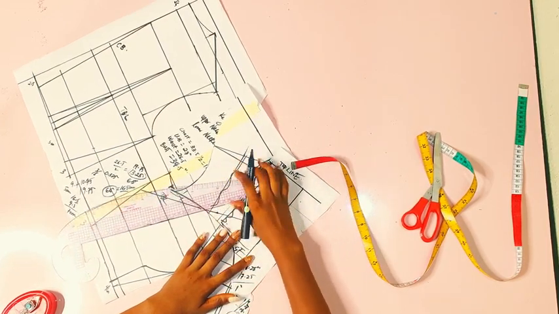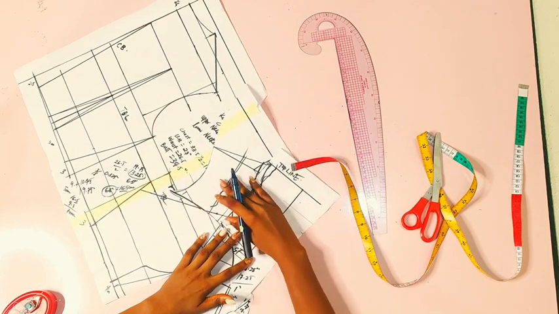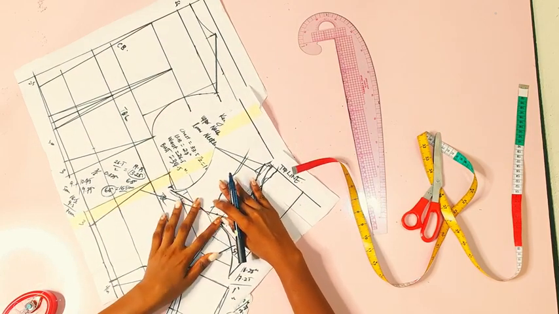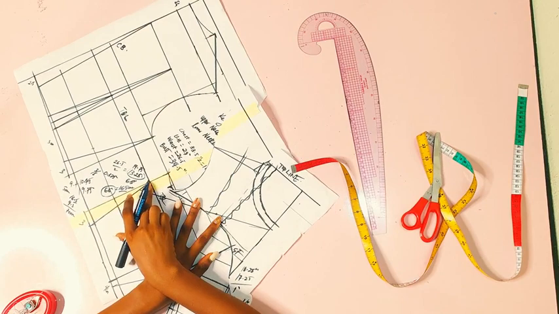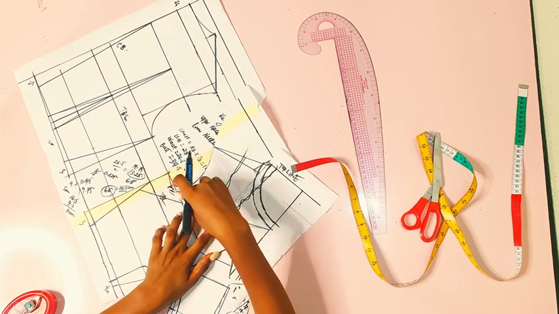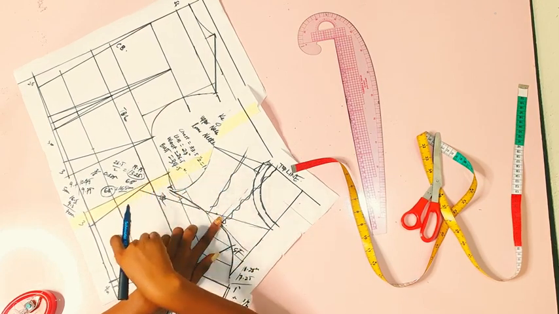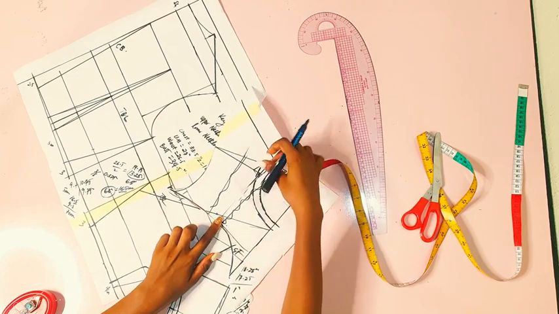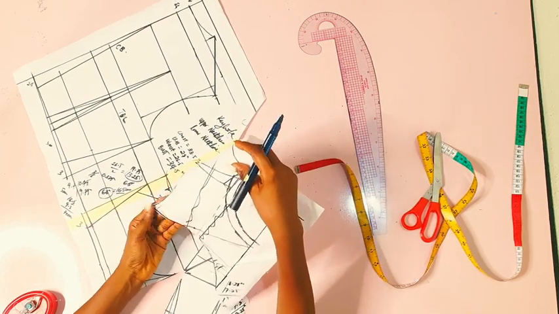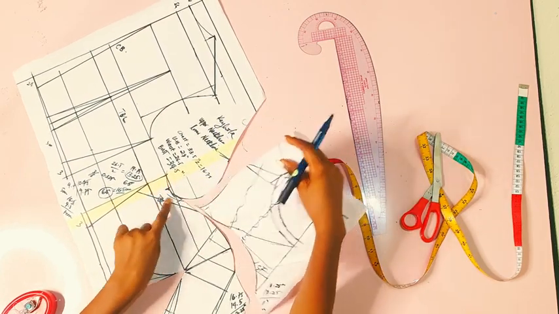Whatever you want to do. All right. Now, like I was saying, because this part here is going to be overlapping on the bustier part, we need to add more paper to this yoke pattern and then trace this shape out.